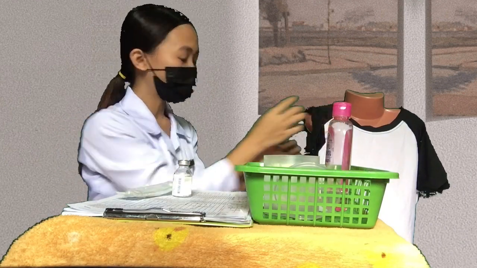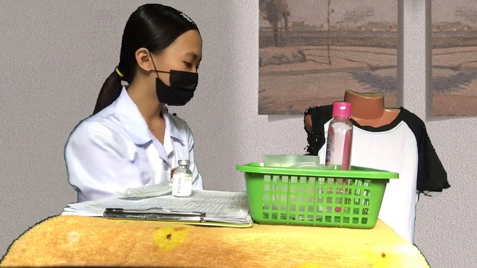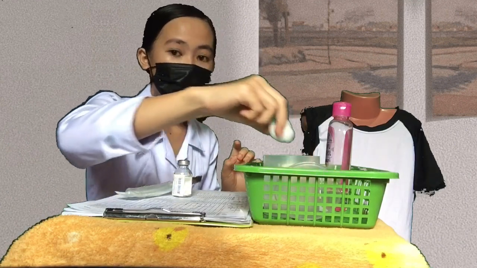Then after that I'm going to don gloves. So assuming that I am already wearing gloves. And then after that I'm going to help her position in an appropriate position. Okay? Then after that I'm going to clean the site using a cotton ball with an antiseptic solution. In a circular motion, I'm going to clean the area and then discard. And then let the skin dry.